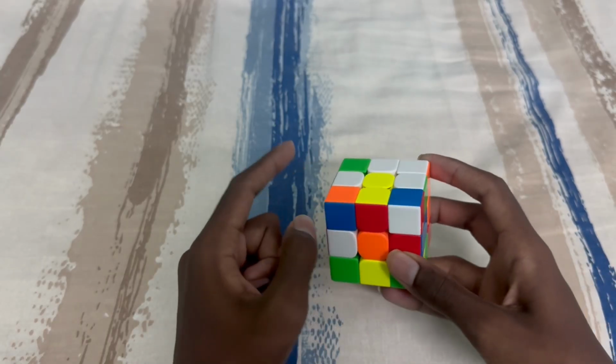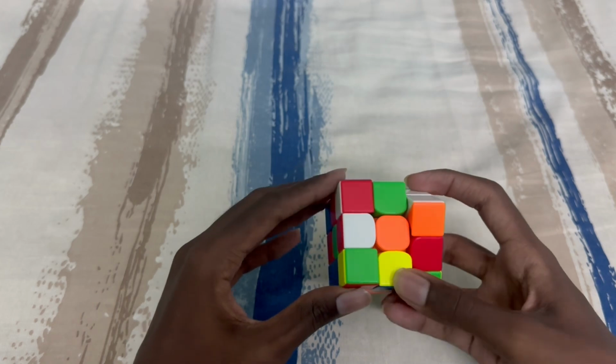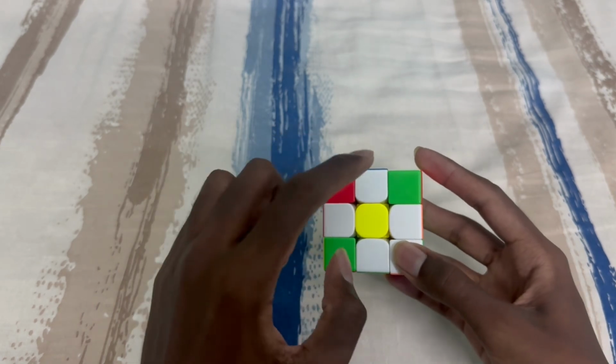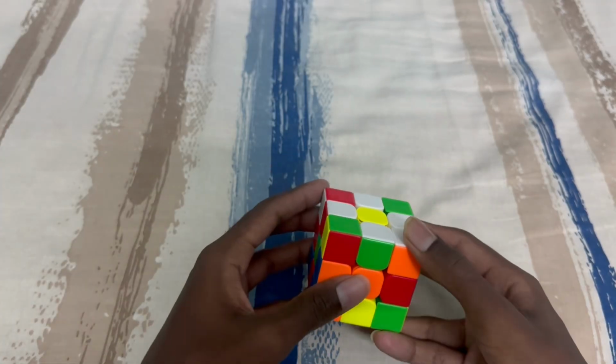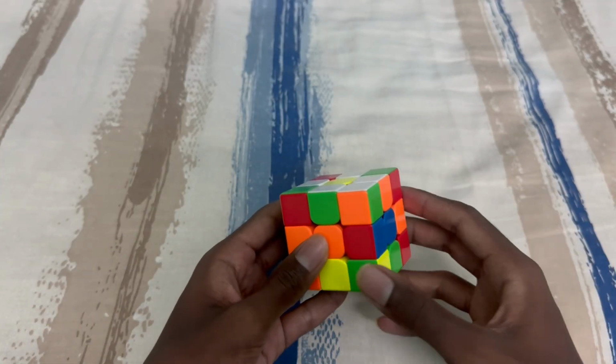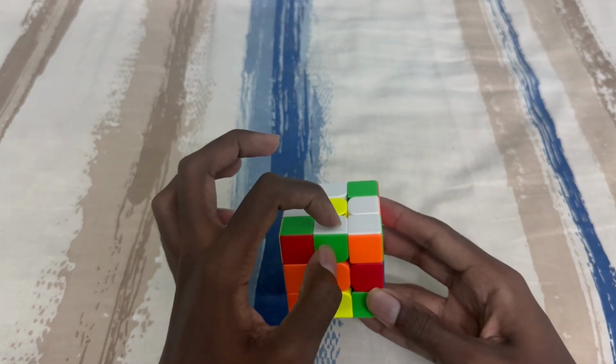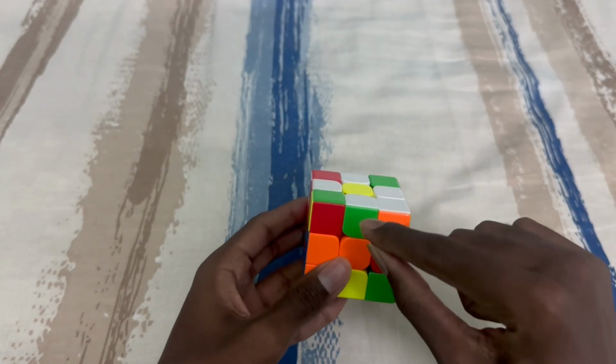Now to insert this, let's move this way and put it in. So you can see that you have the yellow center in between and the white edges. So it looks like a daisy flower. So that's why it's named daisy. So next what you do is pick an edge with a white.